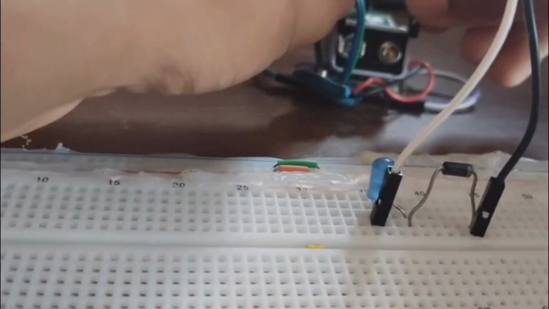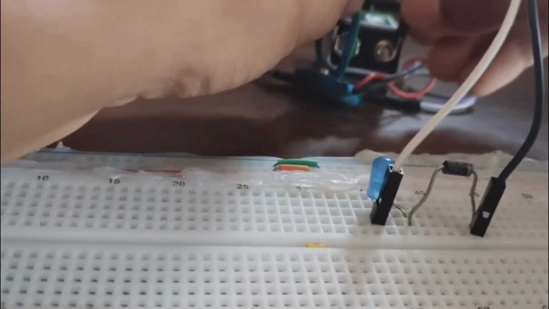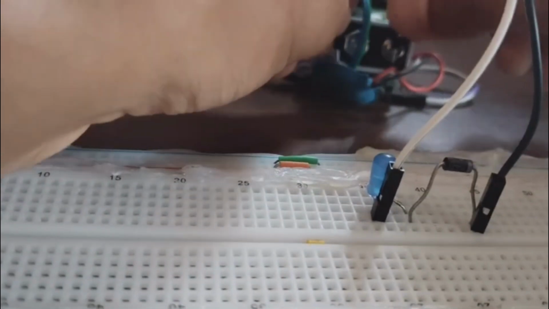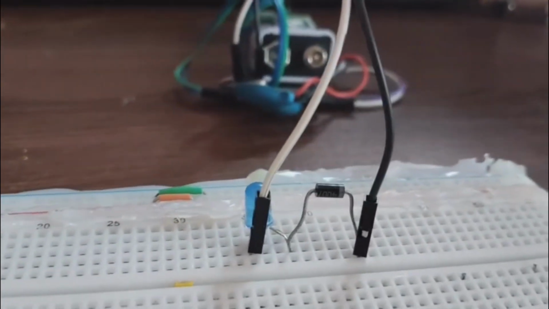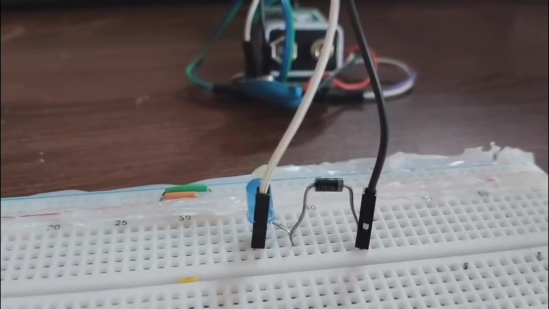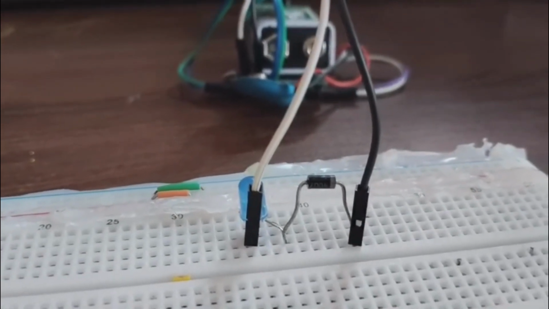Now when I switch the terminals, it doesn't glow. See, I take the correct terminals and I switch the terminals. See, this is the work of the diode. It does not allow current to flow in the wrong direction. It only allows the current to flow in the correct direction, which is the forward direction, which is from positive side to negative side.